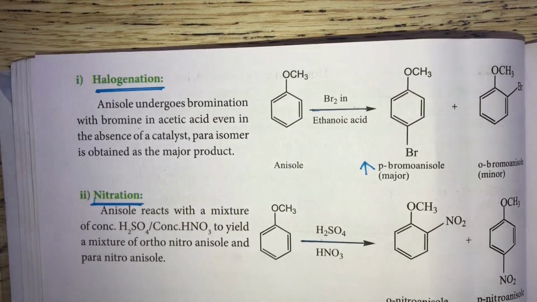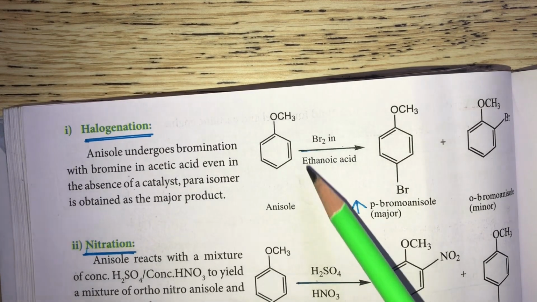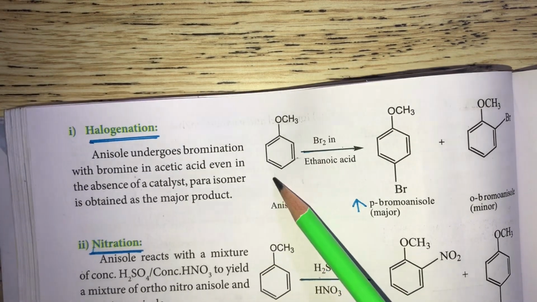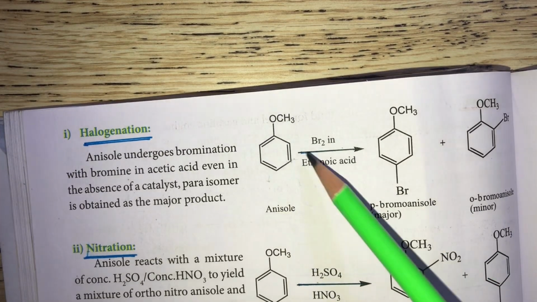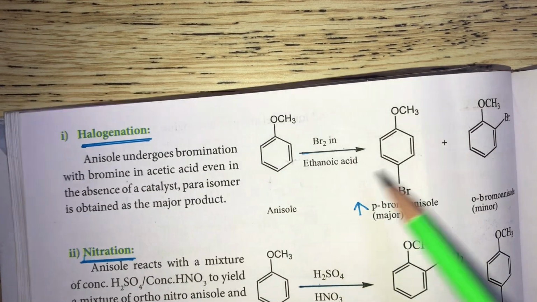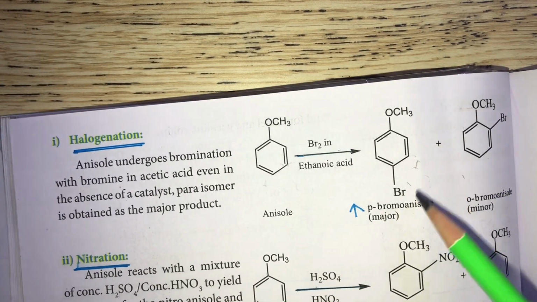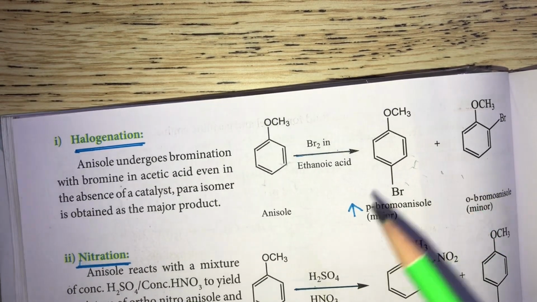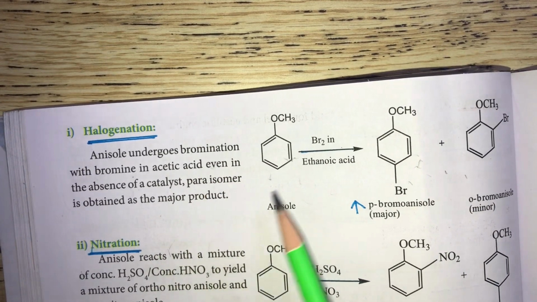Next one is halogenation of ether. Anisole, methyl phenyl ether, is called anisole. Here the electron-rich benzene ring is present, so electrophiles get substituted in the benzene ring. This is called the electrophilic substitution reaction of ether. So first, halogenation is given.